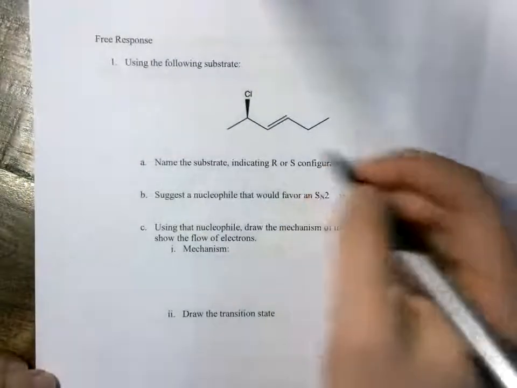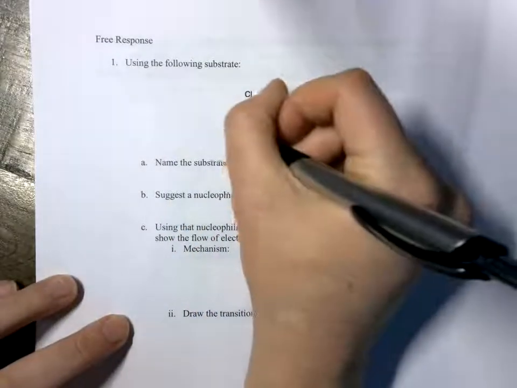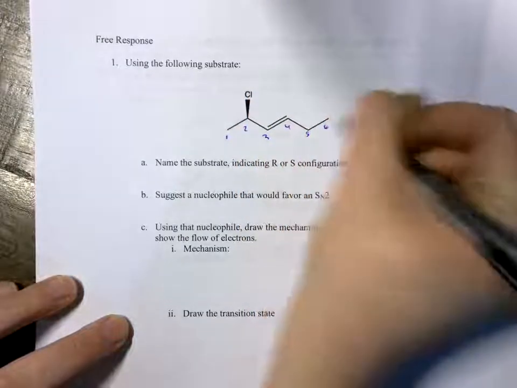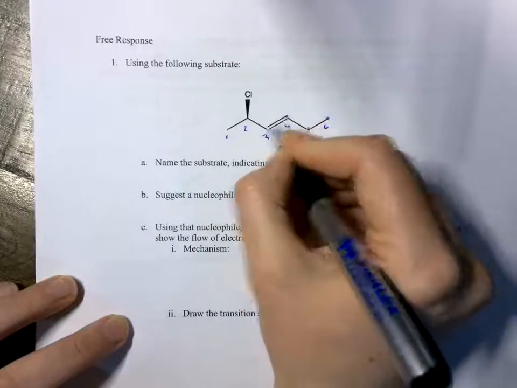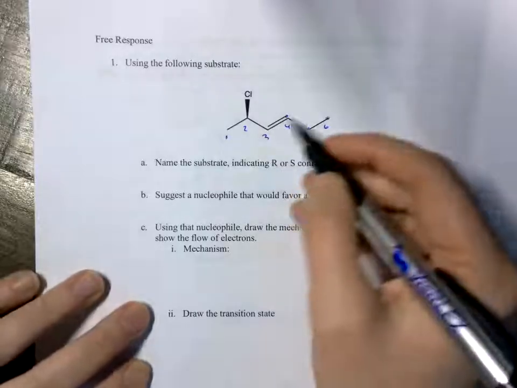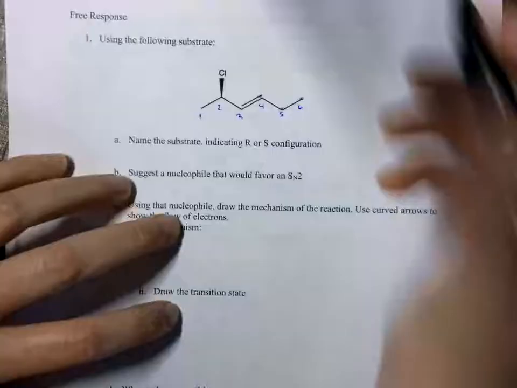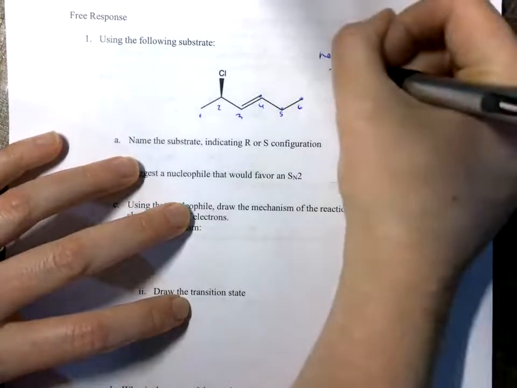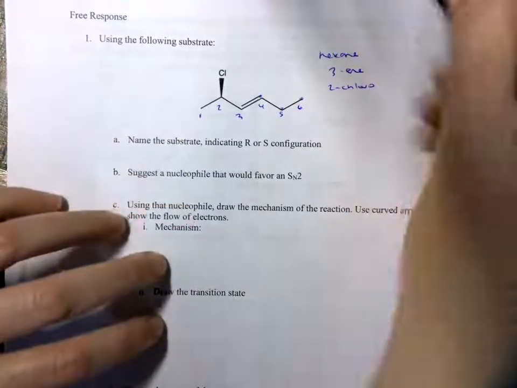So, using the following substrate, name the substrate indicating R or S configuration. First I'm going to find the parent chain: 1, 2, 3, 4, 5, 6. We could start from the left or the right. I'm going to count 1, 2, 3. Either way, your alkene is at 3. It's the highest priority, so it needs to have the lowest number possible, but it's 3 either way. So we're going to start from this side to get the chlorine lower numbered. So hexane is your parent chain. We have 3-ene as a substituent and 2-chloro as a substituent.